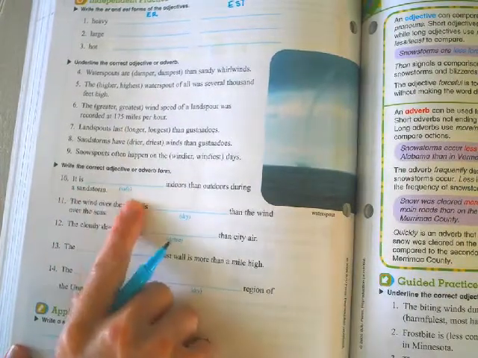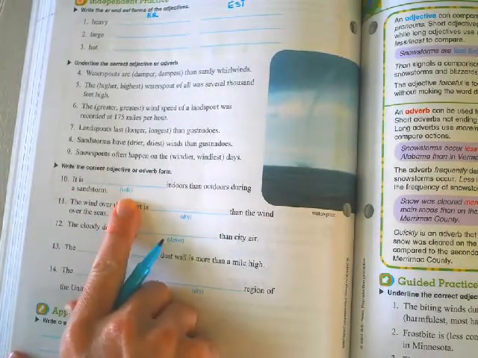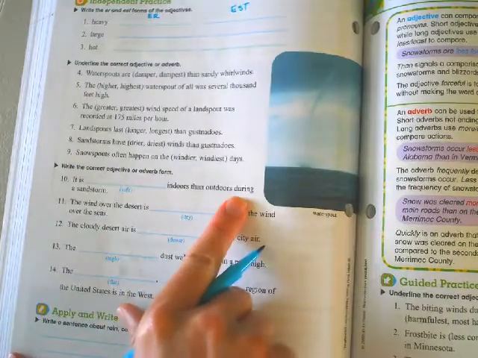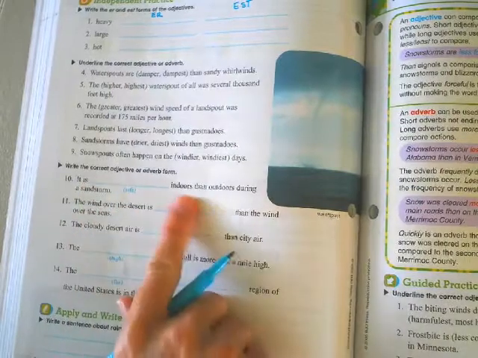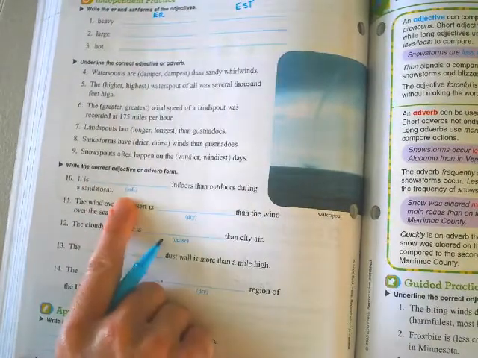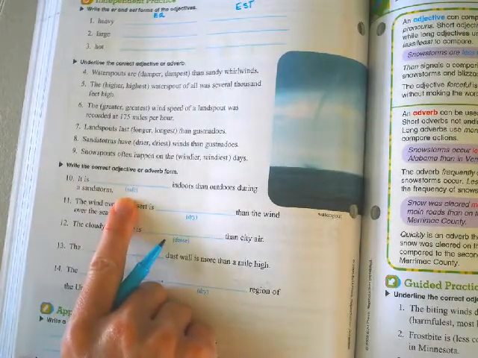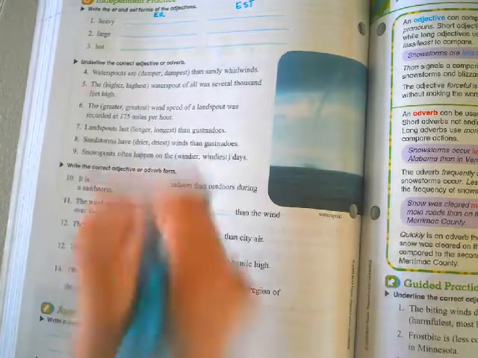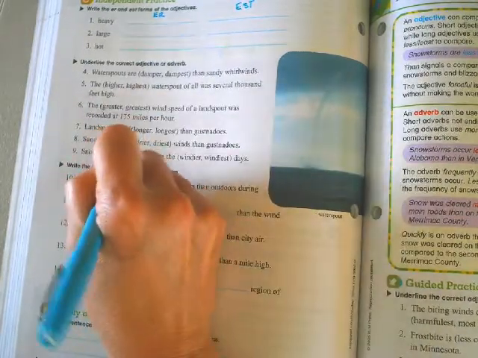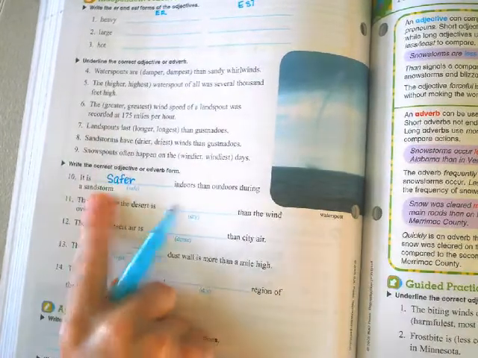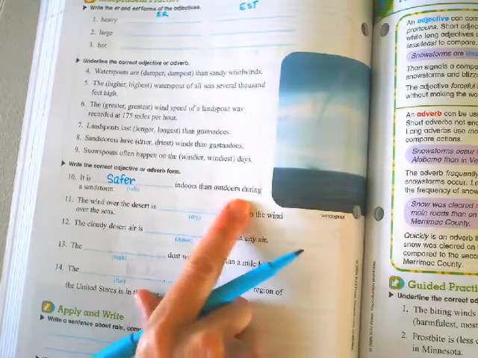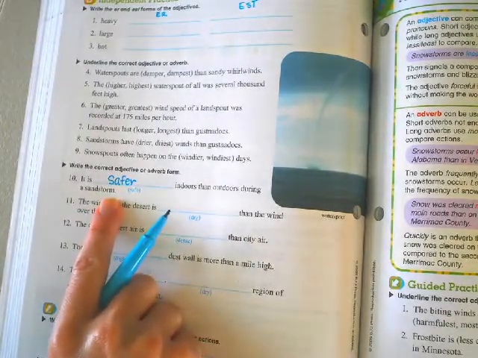It is, and they have the word in parentheses in blue, safe, indoors, then outdoors during a sandstorm. Since you're comparing indoors and outdoors, we're going to change safe to safer, because safest wouldn't make sense. It is safer indoors than outdoors during a sandstorm.